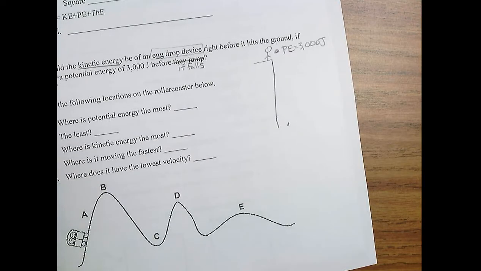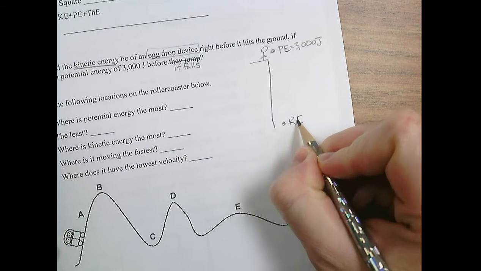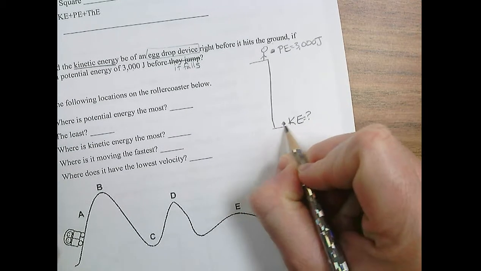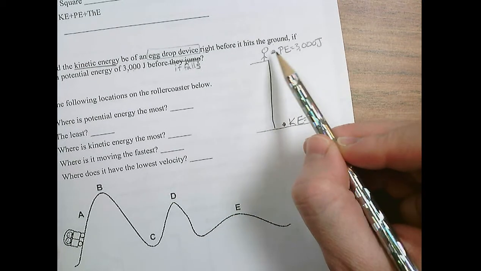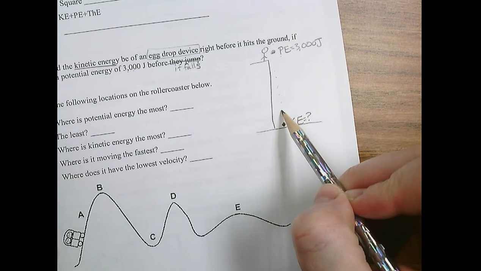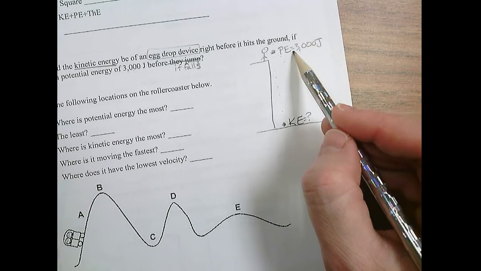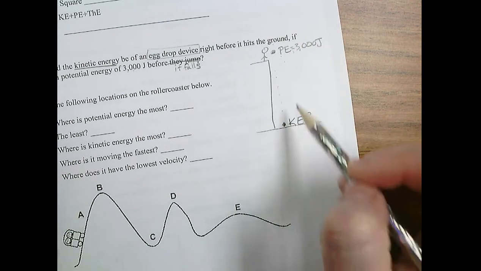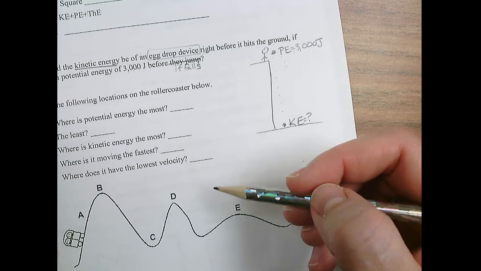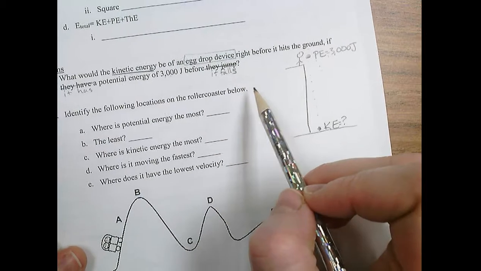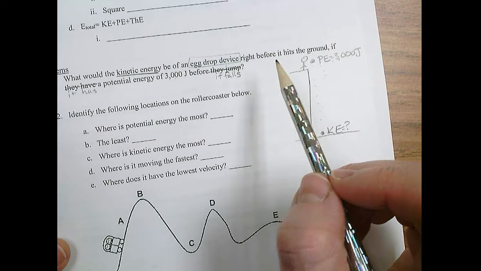What the question is asking is how much kinetic energy does it have at this point, right before it hits the ground? Well, we know that as the egg drop falls, that potential is turning to kinetic because the height is decreasing as it falls, and the velocity is increasing as it falls. It's falling faster and faster. And notice in the problem, even though I did a bad job writing it, it doesn't say anything about thermal energy.